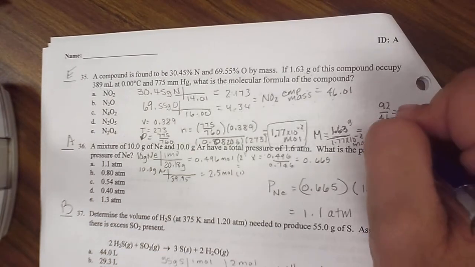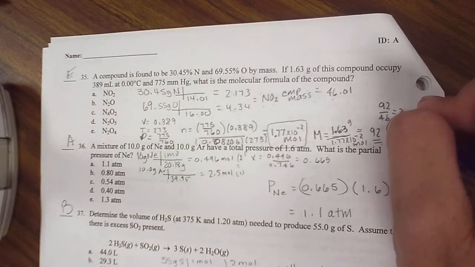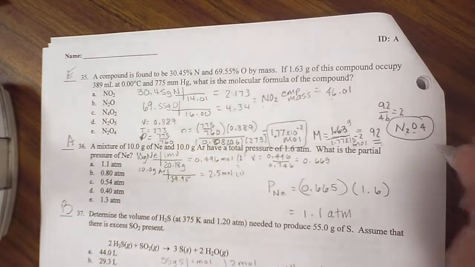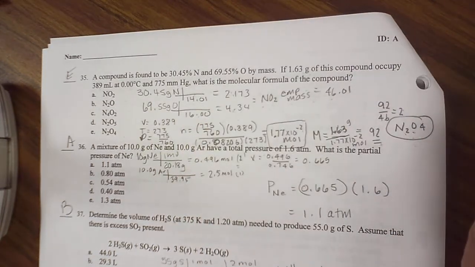And then I took 92, divided by my empirical mass, and that gave me 2. So I multiplied my empirical formula, and I got N2O4.